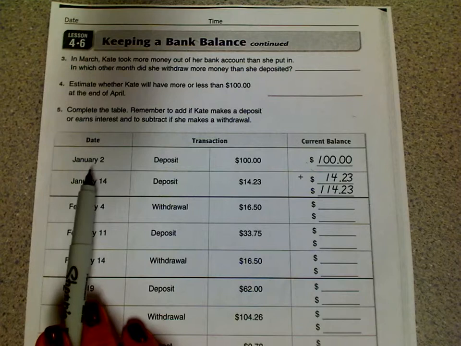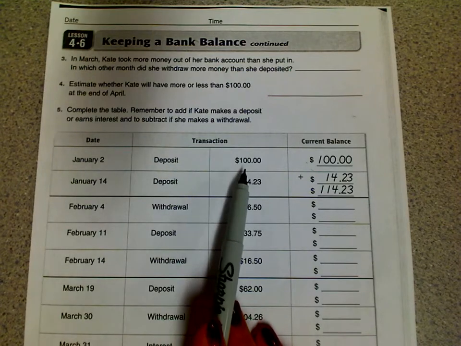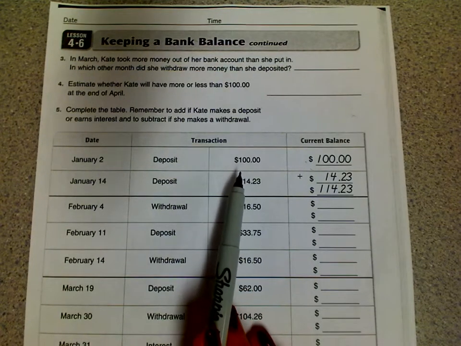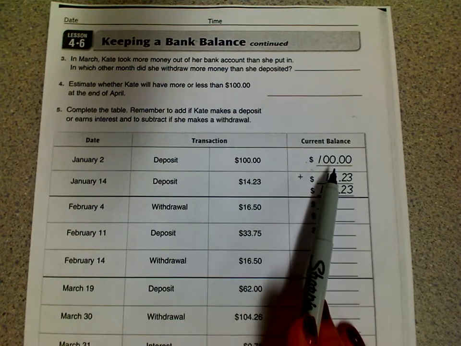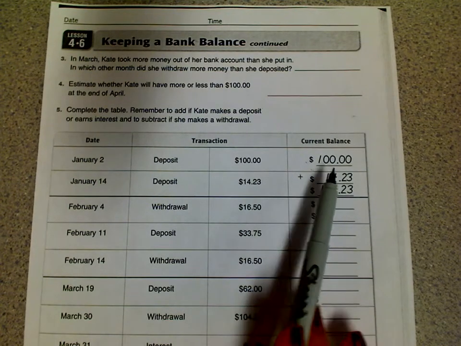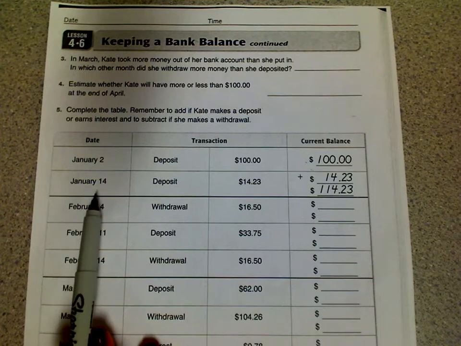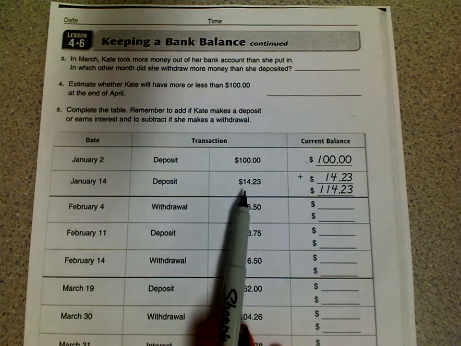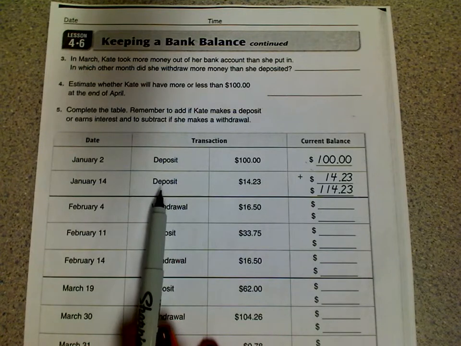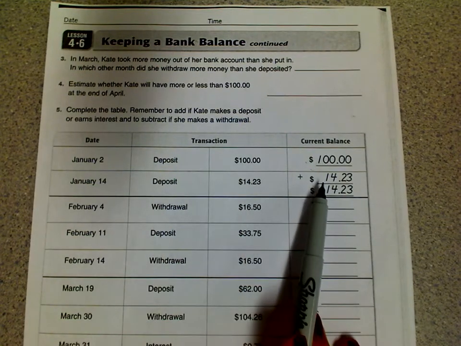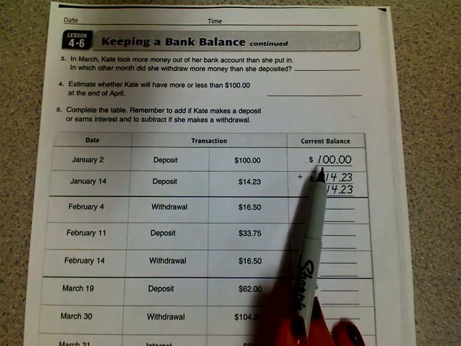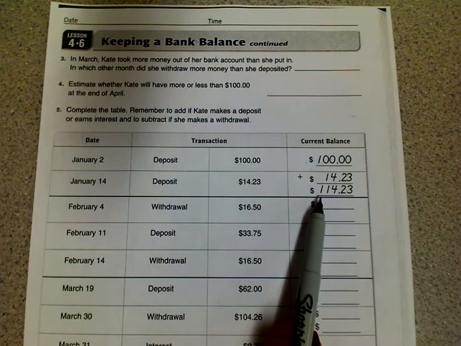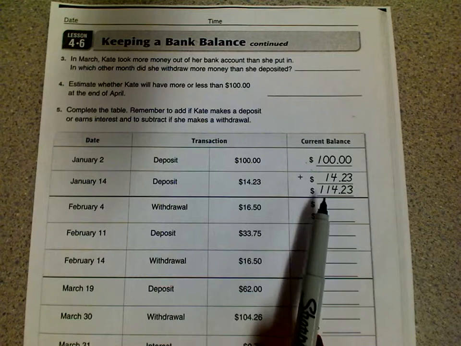You can see on January 2nd, a deposit was made of $100, most likely to open her account, and that gave her a balance of $100. A few weeks later, on January 14th, Kate made a deposit of $14.23. We remember that deposit means to put money into the account, so we need to add, and the book did it for you. They added the $14.23 to the initial $100, and the new balance became $114.23.